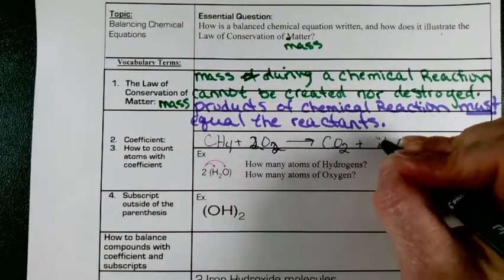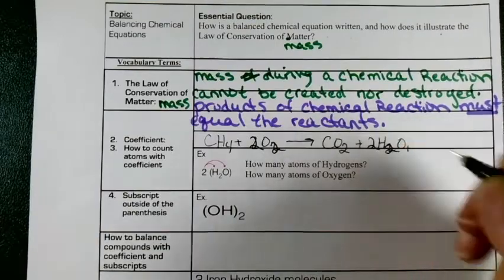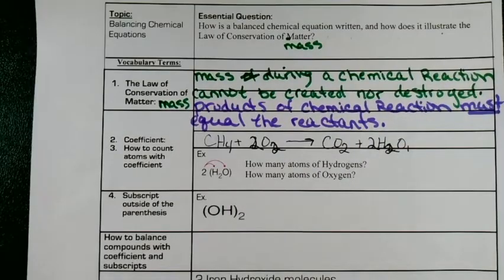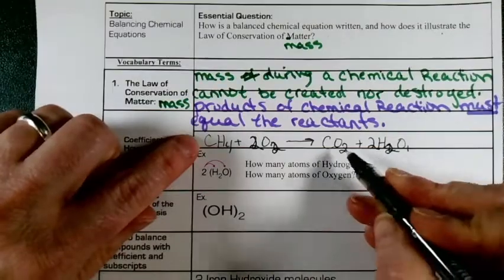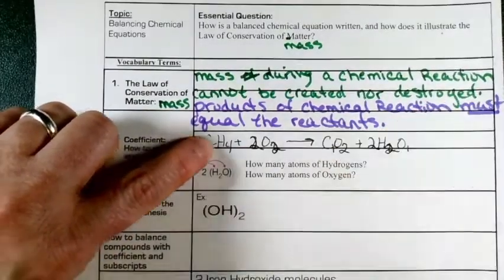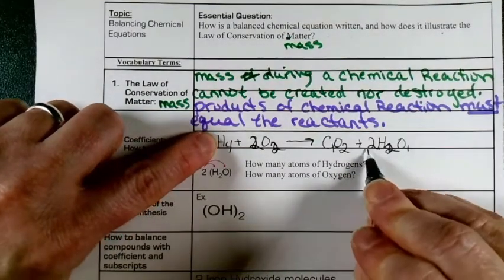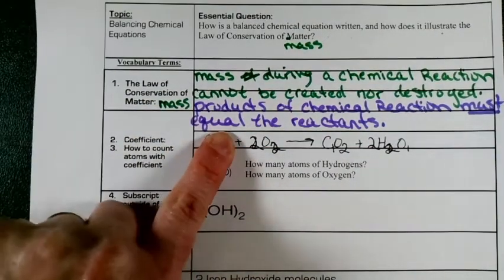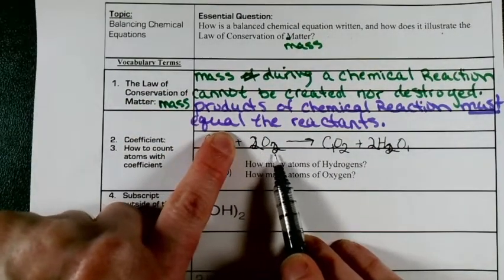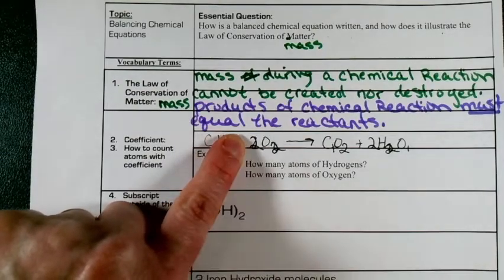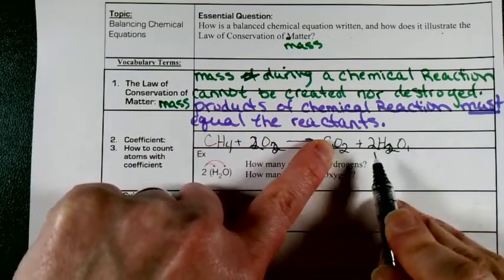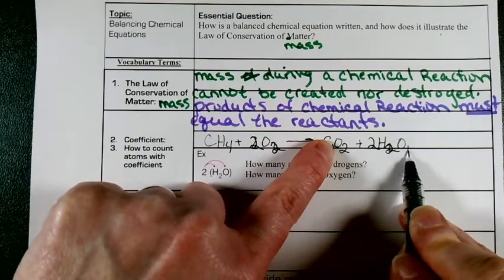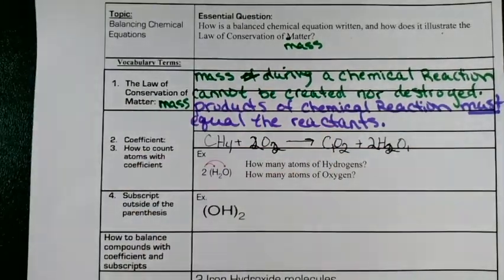This is how we can do it. We ended up with 2 molecules of water. So if we go here, 1 carbon, 1 carbon, we go to our hydrogens. Oh, 2 times 2, we have 4. We have our 4 hydrogens. If we go to our oxygen, we have 2 times 2 is 4, 4 oxygens on our reactant side. And then we have 2 times 1 is 2. We add those, and we have 4 oxygens on our products.